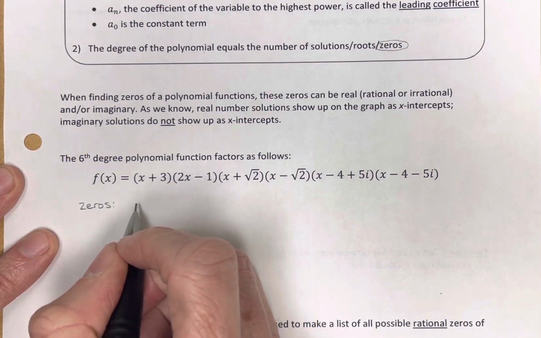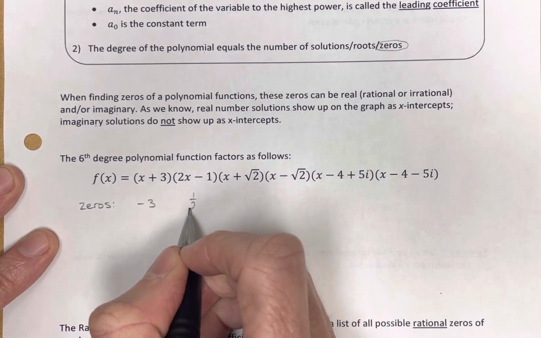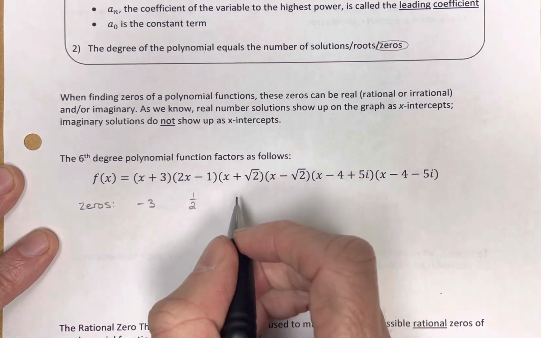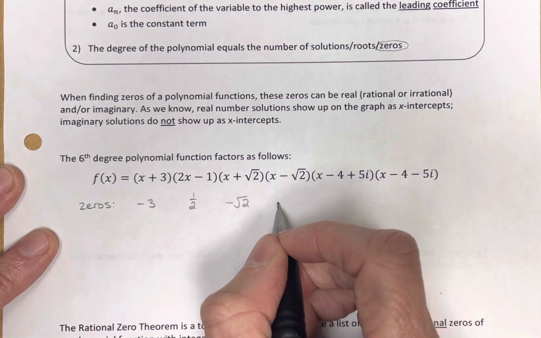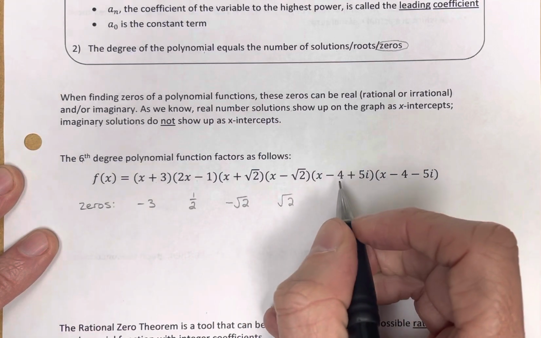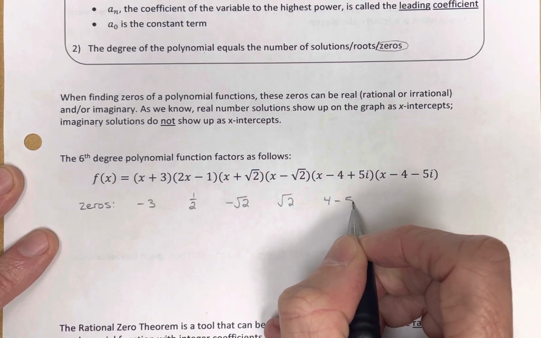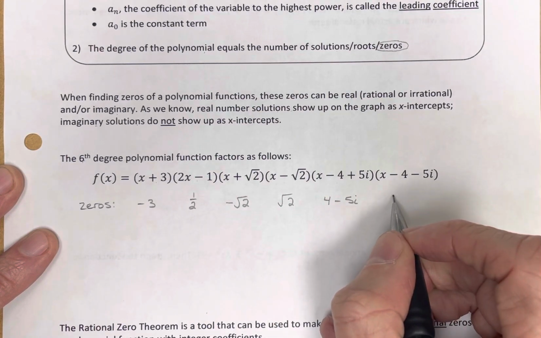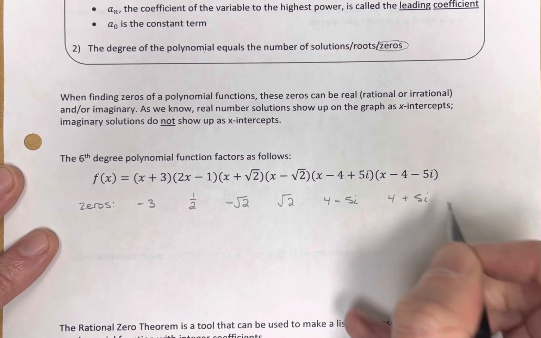This zero is -3. This zero is +1/2. This zero is -√2. This zero is +√2. This zero is an imaginary 4 minus 5i. And this zero is the imaginary zero, 4 plus 5i.